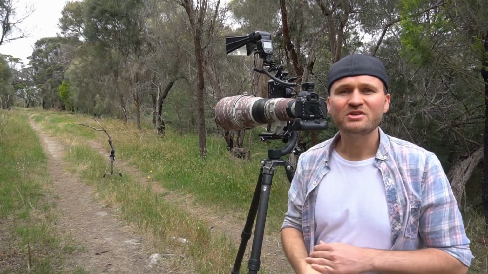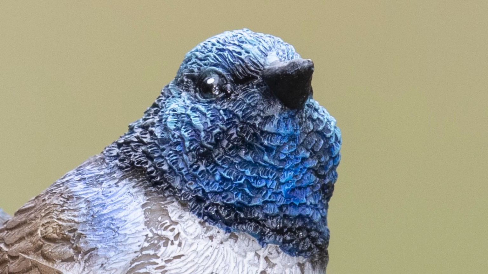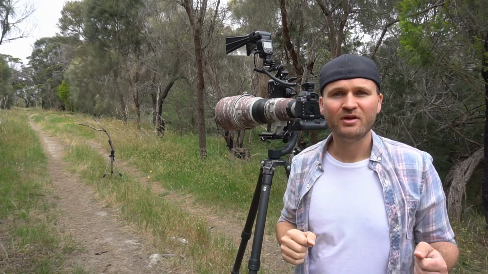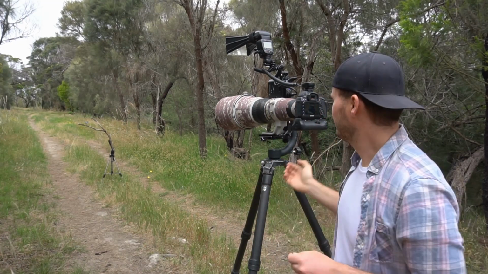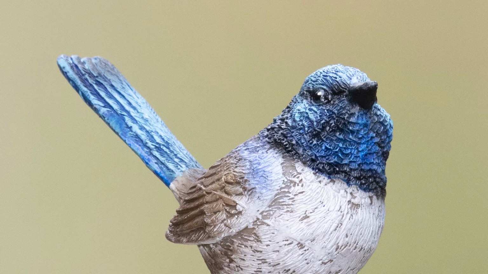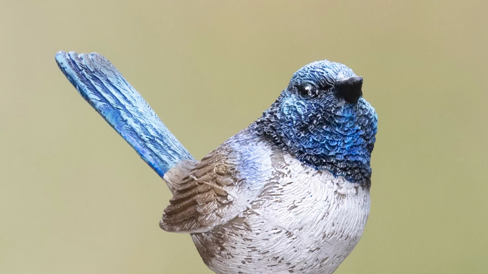Zooming into these images, we see right away that of course the head, the eyes and the beak are sharp in all 3. Because I always focus on the head with the bird because I want the eye to be sharp. That's really important in your bird photos. But now let's look at the tail. In the f4 shot, it's basically completely blurry. In the f8 shot, it's a lot nicer. And in the f11 shot, it's basically completely sharp.